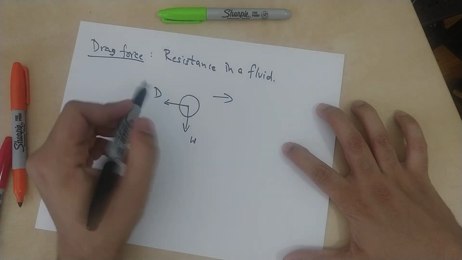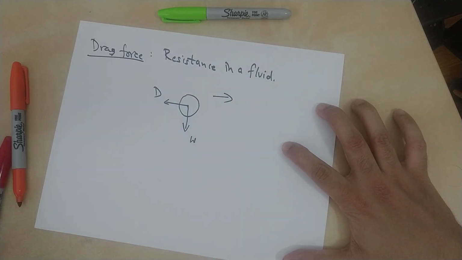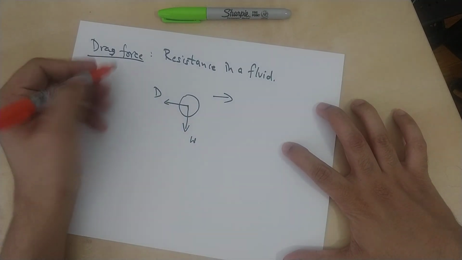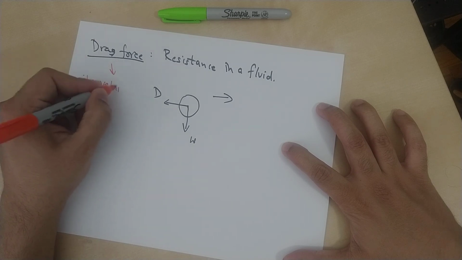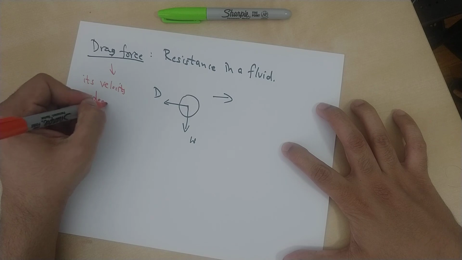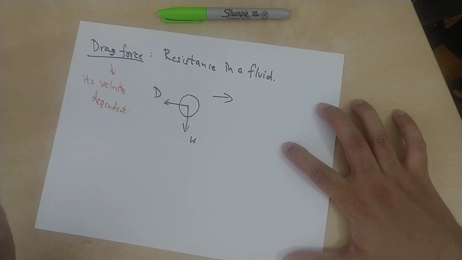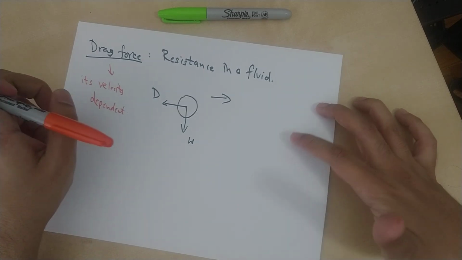It's always opposite to the direction of motion, and an important thing about the drag force is that it's typically velocity dependent. Again, we'll talk about this more in coming videos.